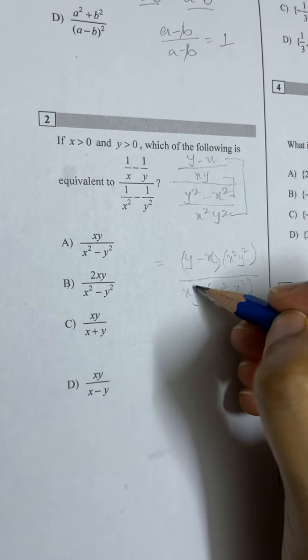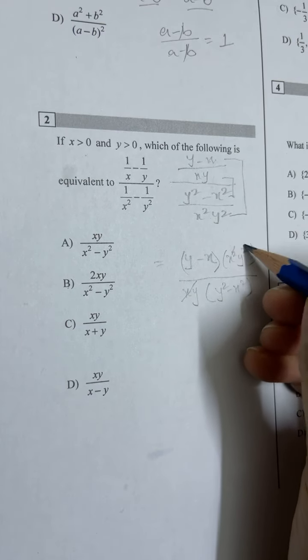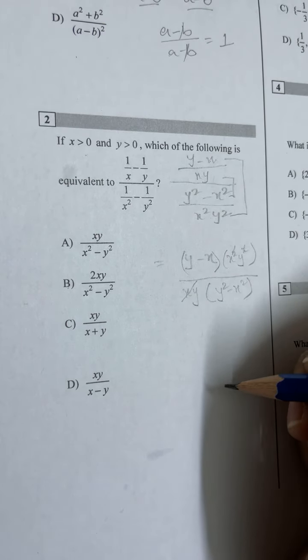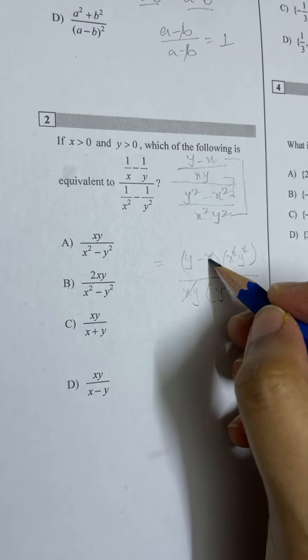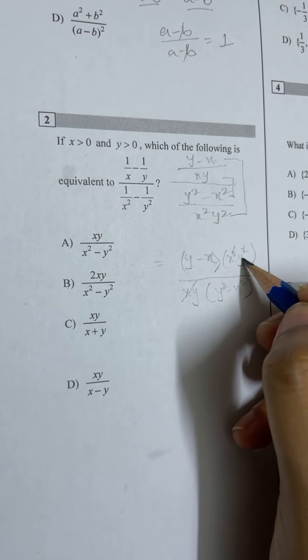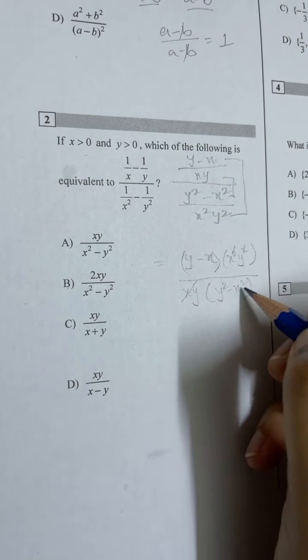Now we can cancel out one x and y, that's x and y. Alright, so we have y minus x and xy multiplied together, so y squared minus x squared.